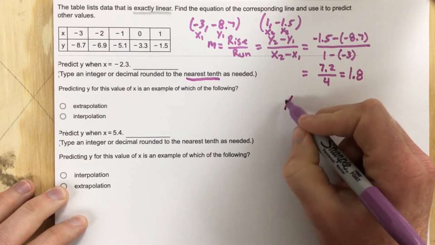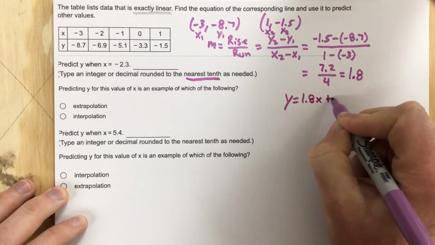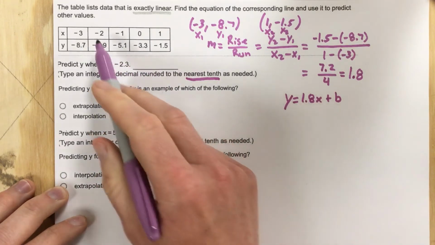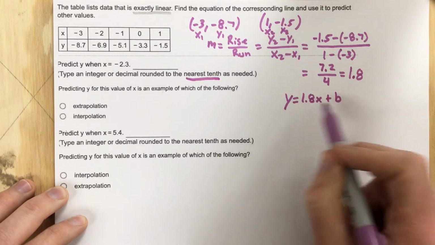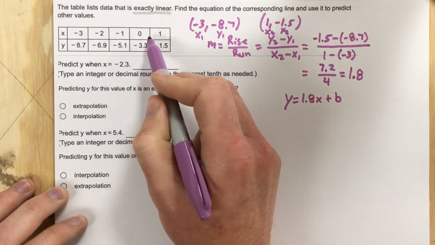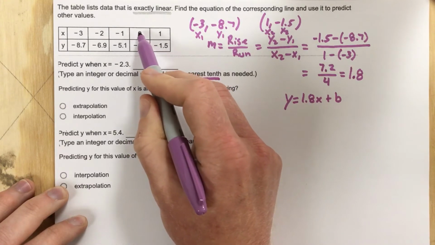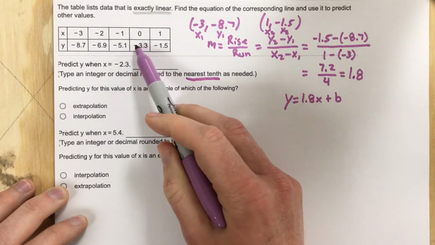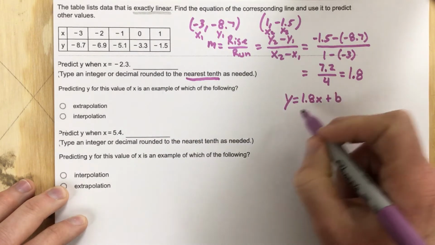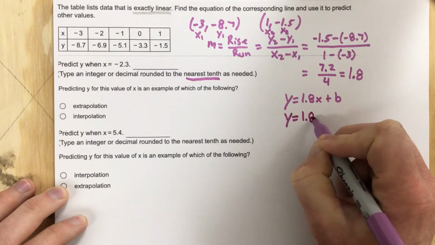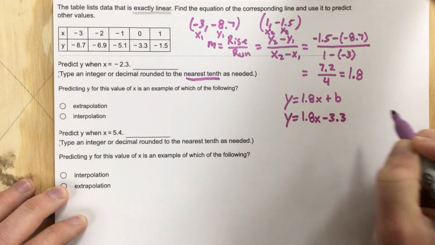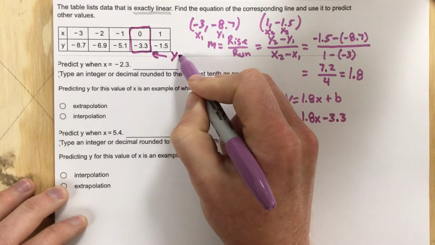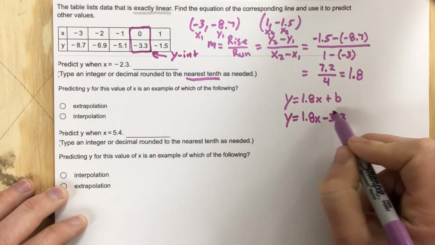So we're going to have y equals 1.8x plus b. Now we've got to find b. We can use any of these coordinates and plug one coordinate into x and y and find b. Or we can notice that this coordinate is the y-intercept because x is 0. Anytime x is 0, you're obviously on the y-axis, which would mean that you must be the y-intercept. So -3.3 is that b value. So we can replace b with -3.3 and say y equals 1.8x minus 3.3. And maybe I could even circle this and say that this is the y-intercept.